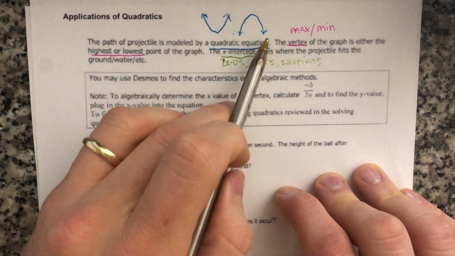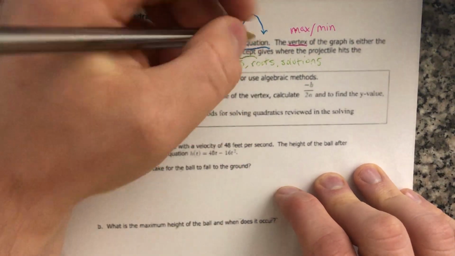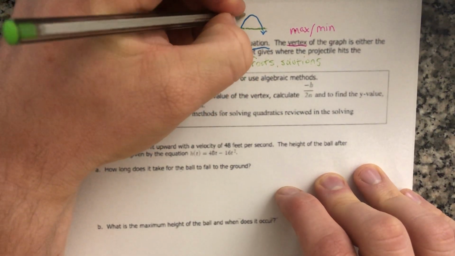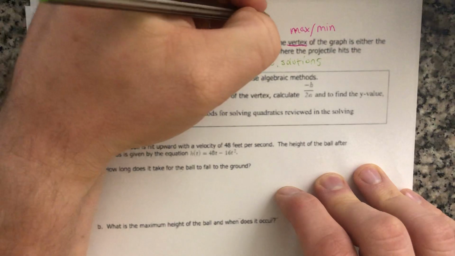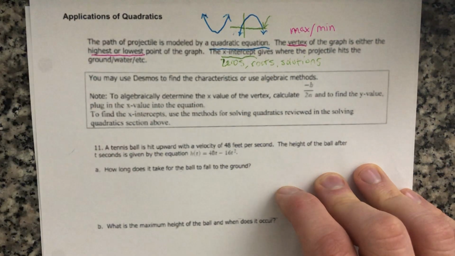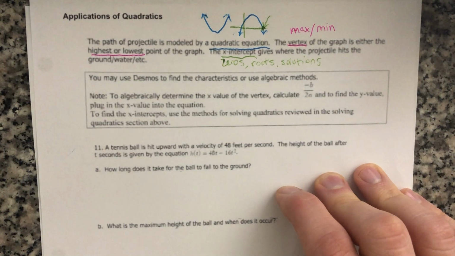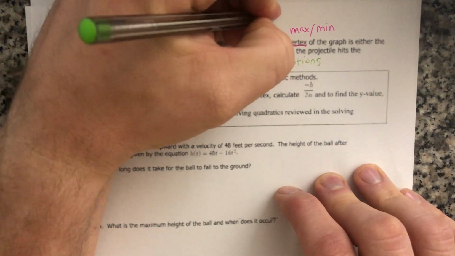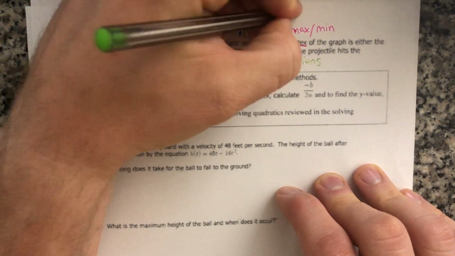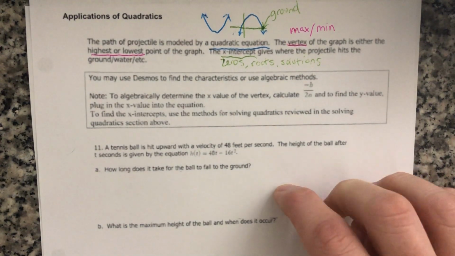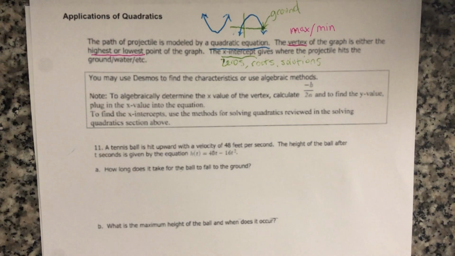So on this side over here, let's pretend that we had a graph running through here. This dot right here is an x-intercept, and you can see the x-axis is essentially the ground there. So we want to figure out when would something hit the ground, or water, or something else like that. So those are two important things to know about this graph.